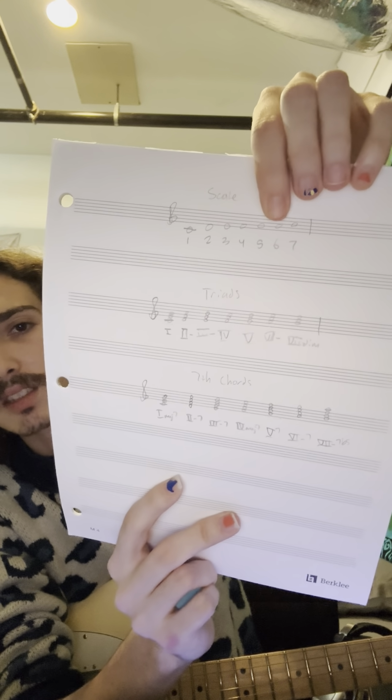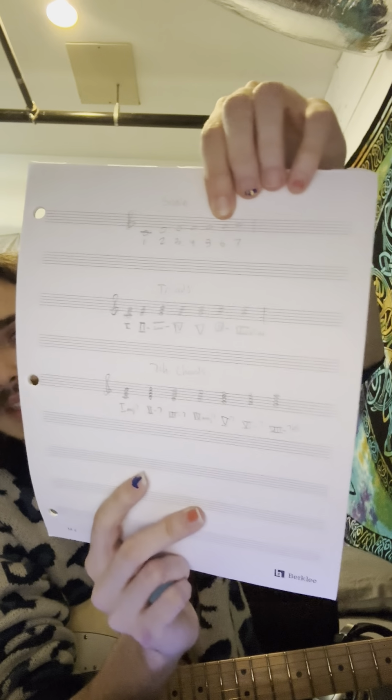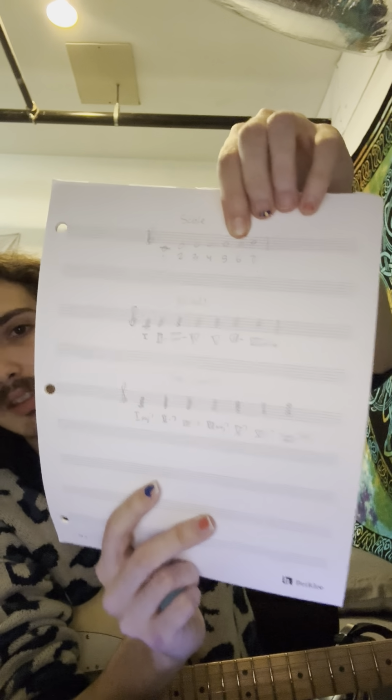And what the minor scale is, I'm pointing to the 6th degree. It's the major scale starting from the 6th note or 6th scale degree.